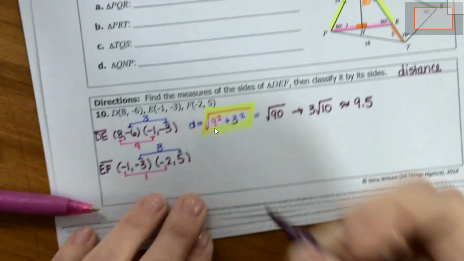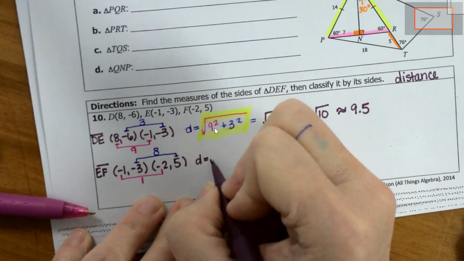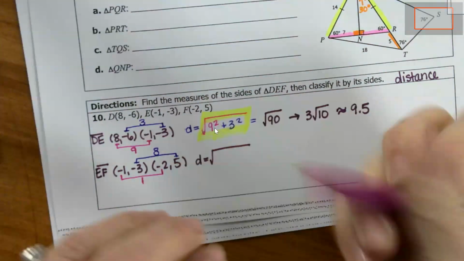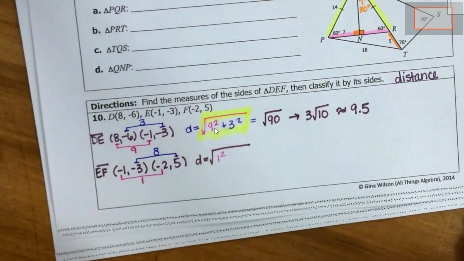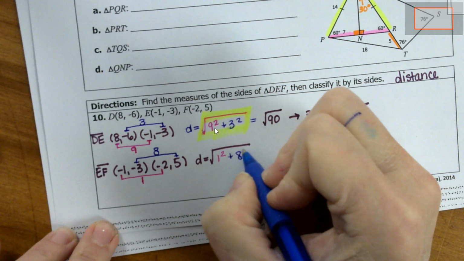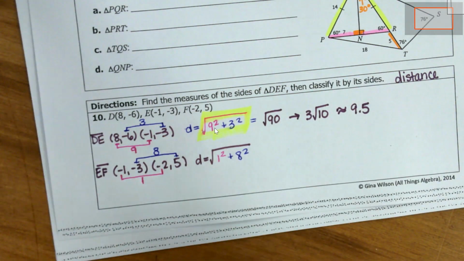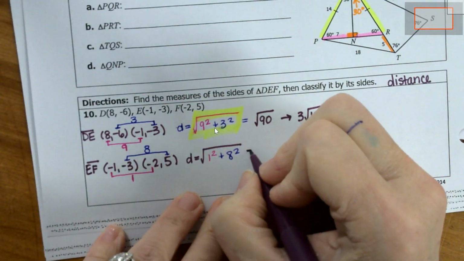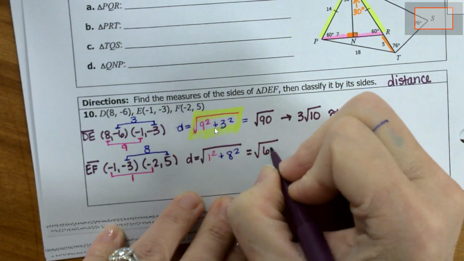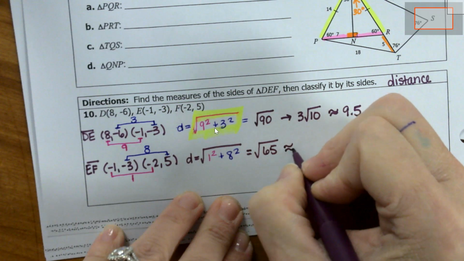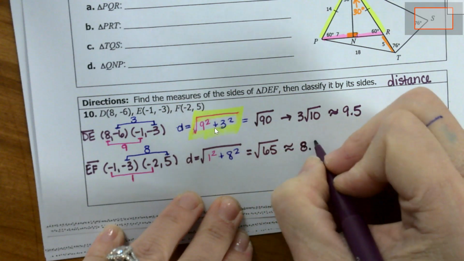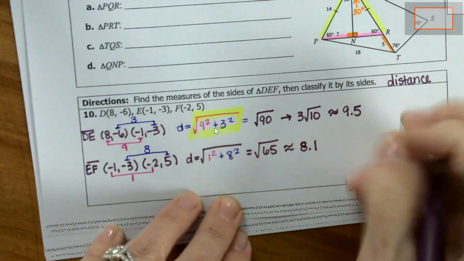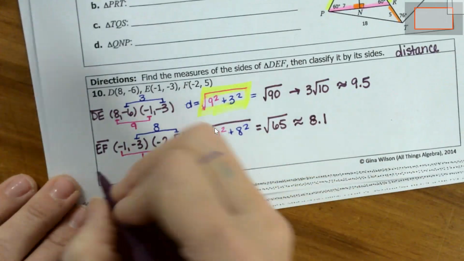And so D equals, well, we're going to have 1 squared plus 8 squared. We're going to stick that in the calculator, the whole thing with the square root symbol. And that'll be square root of 65, which is approximately 8.1. Okay, when I'm just rounding to the tenth, please round carefully.